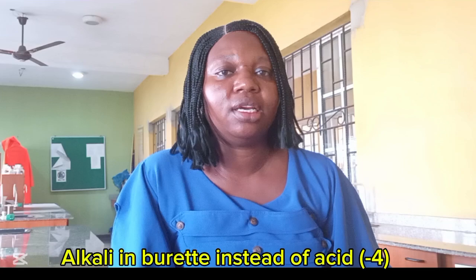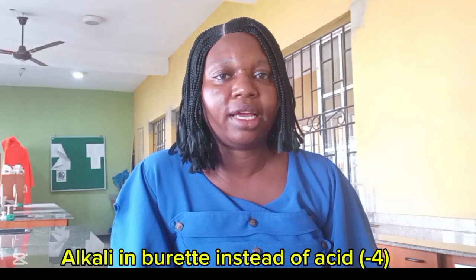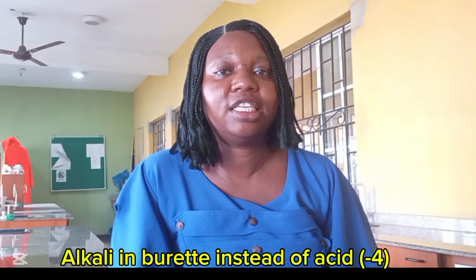Next is when you put alkali in the burette. Most of the time in WAEC, you put acid in the burette and we use our pipette for the alkali. So if through your record or through whatever you have been asked, we deduce that you put alkali in the burette, 4 marks will be deducted because that shows you do not know what you are doing.